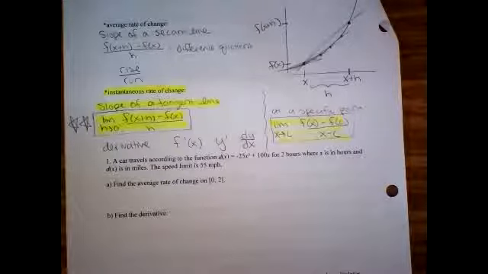X is in hours, d of x is distance, that's in miles. Speed limit is 55 miles per hour. So we have miles, we have hours, we have miles per hour. Are we all together? What's going on? Okay. It's like Alice going for the walk, except it's a car. Find the average rate of change on 0 to 2. What's that asking us for? Slope, yeah, just between those 2 points, a slope.